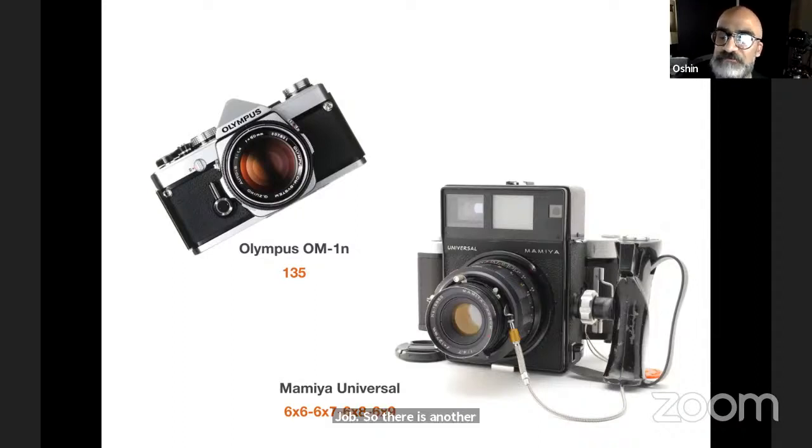So there is another question. There is a question from Ani: which analog camera is the best one for astrophotography in your opinion? But I think you answered with this slide, or do you have a preference? Yes. Which one is the best?